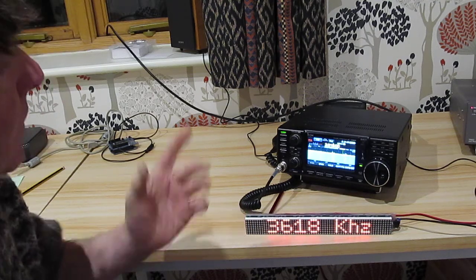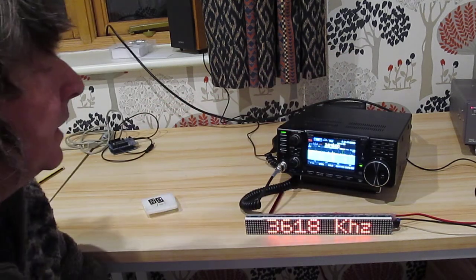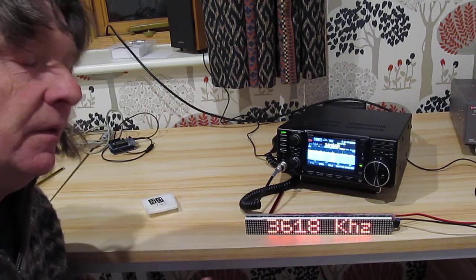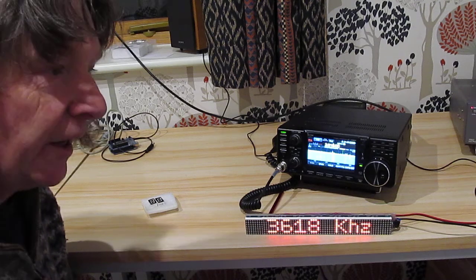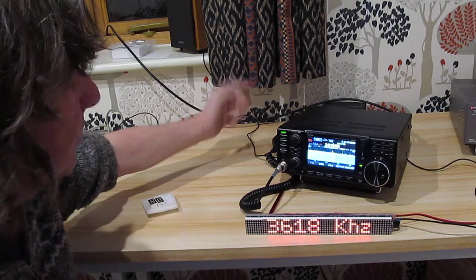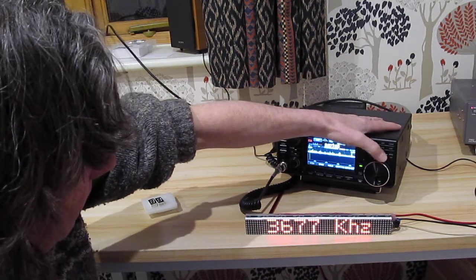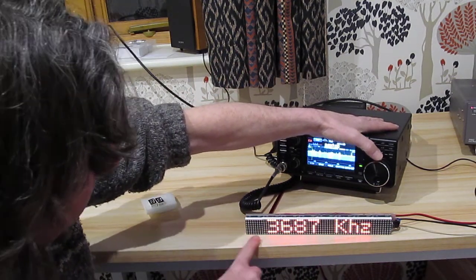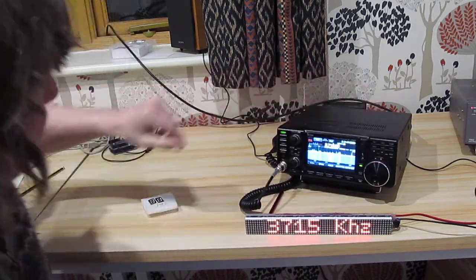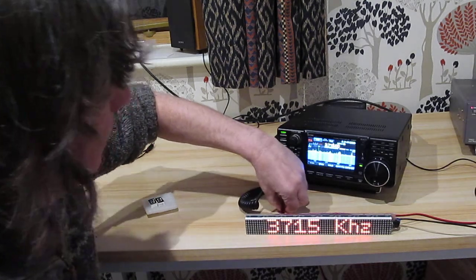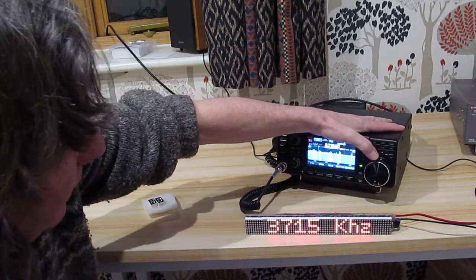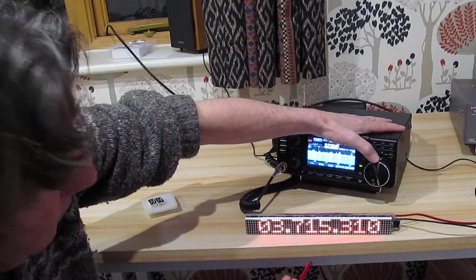So you have to go into the settings of the radio here and disconnect the USB from the CI-V, which I think the command for it is unlink remote. So now the CI-V port is basically just spitting this out. I decided to have it just in kilohertz, because generally that's what you're tuning. However, if you decide to go to hundreds of hertz, then we will go into full frequency display.